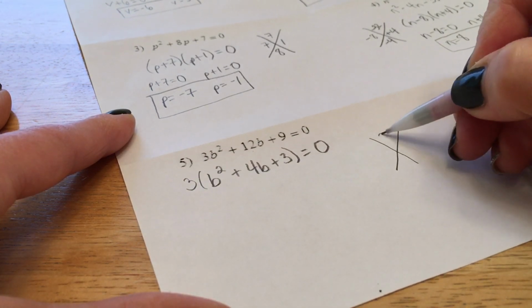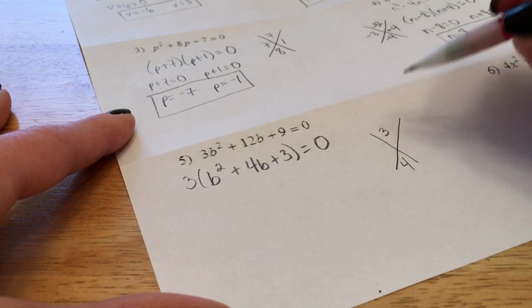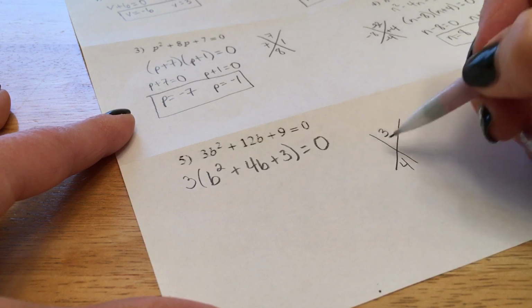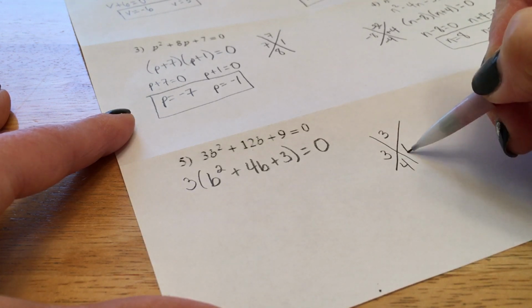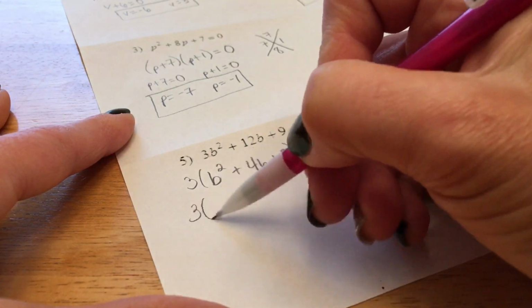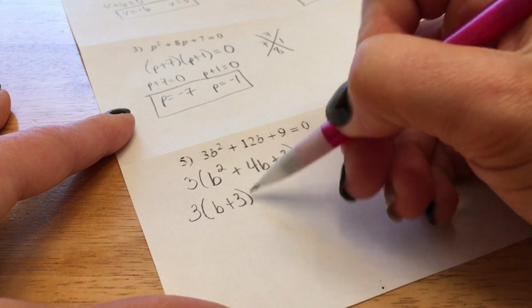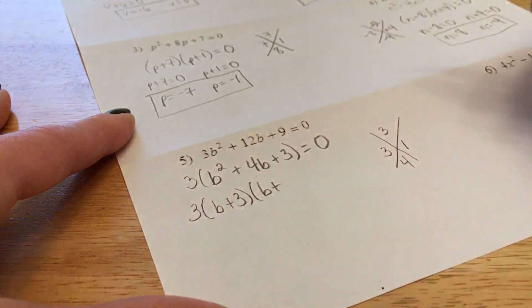So we get 3 in the top, 4 in the bottom, and we want two numbers that multiply to 3 and add to 4. So we get 3 and 1. If we bring that over here, we're going to have our 3 on the outside. We have b plus 3. We have b plus 1.